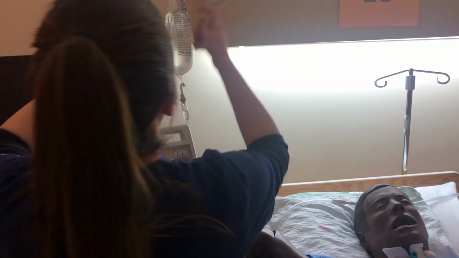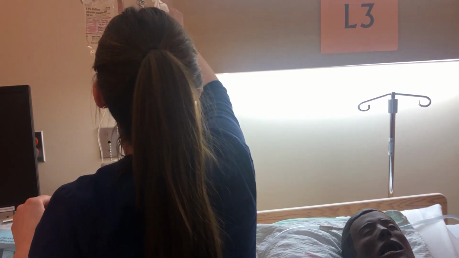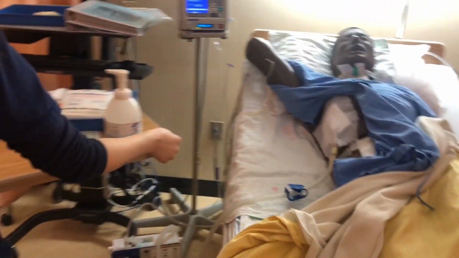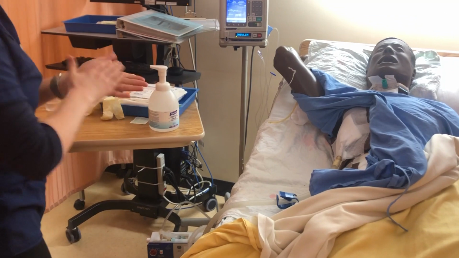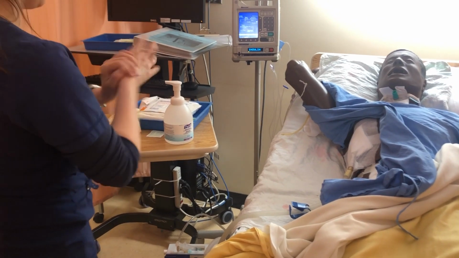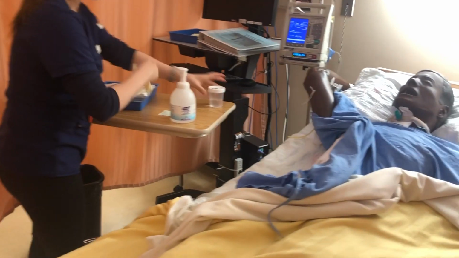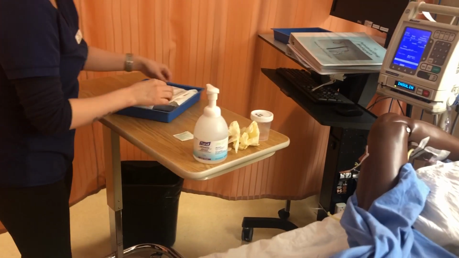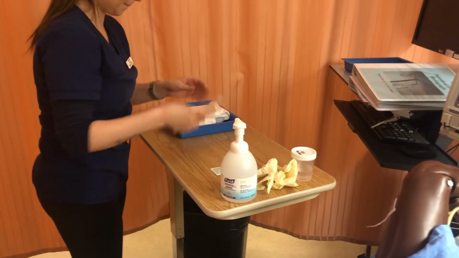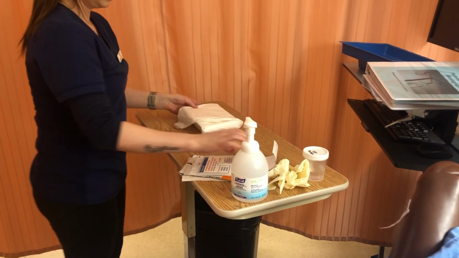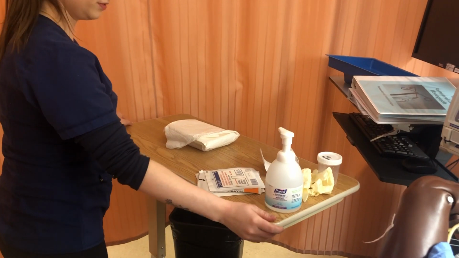So my safety check is done. Now I'm going to get ready to do the dressing change. So perform hand hygiene, and I'm going to open up my sterile field. Okay. So, opening up my sterile field.